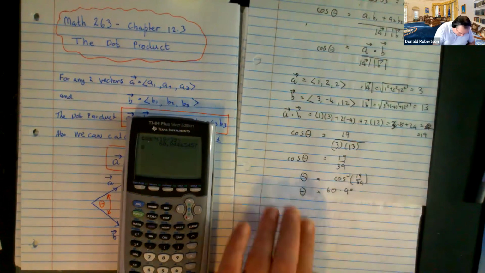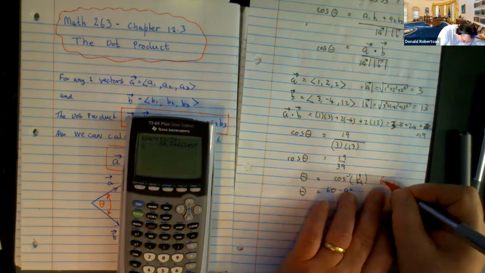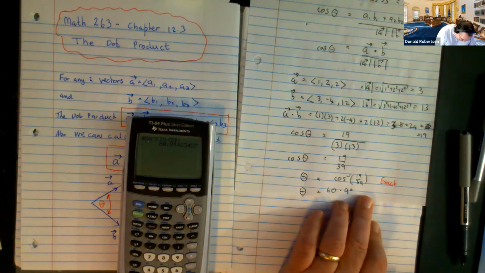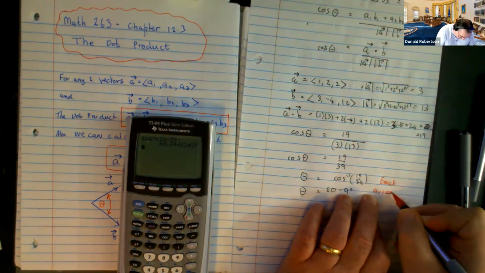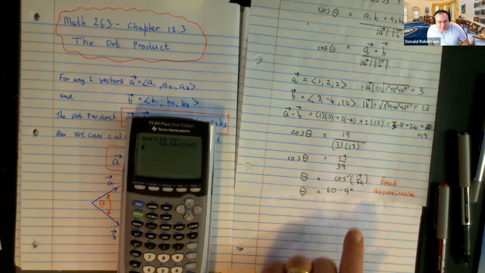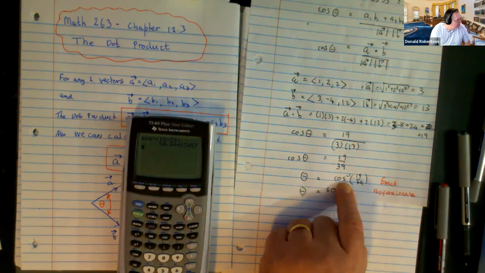In WebAssign, when they ask for the exact value, they mean this guy. And if they ask for the approximate value, you get that guy. I believe that when you type in the answer in WebAssign, let's show you how you type in inverse cosine of, say, 19/39, just for an example.